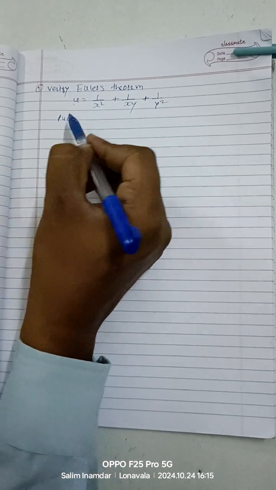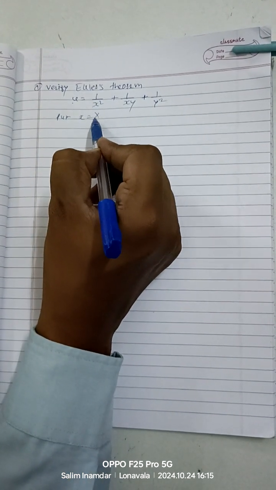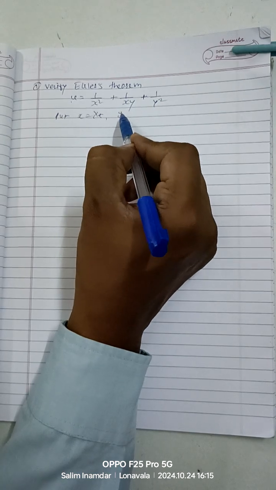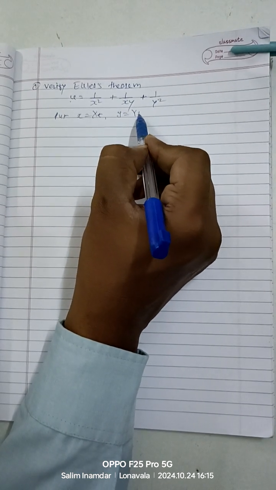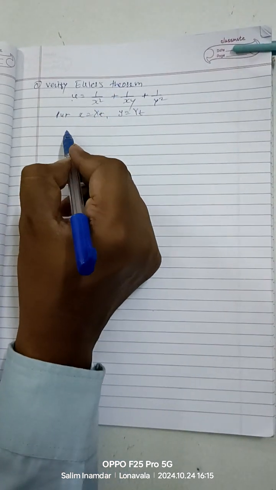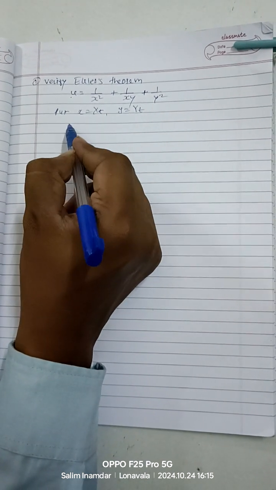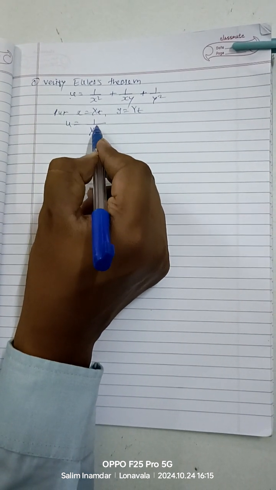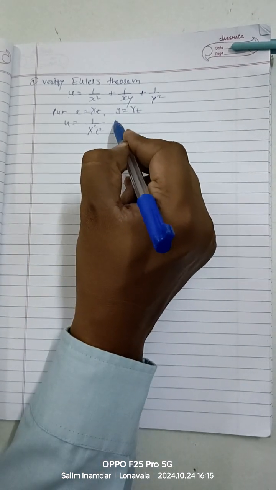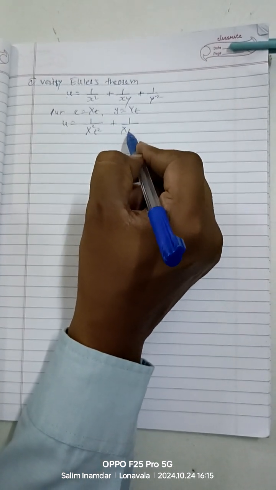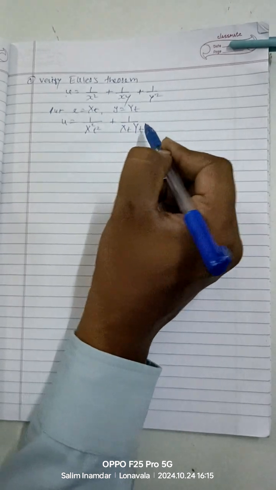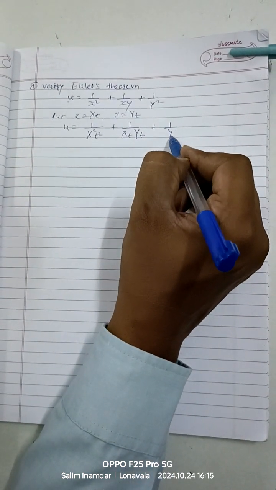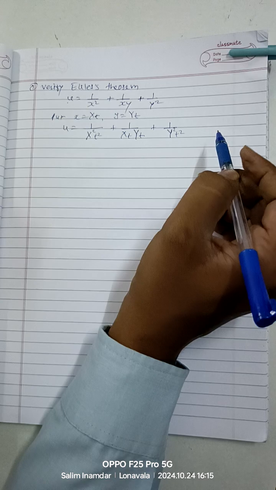We can say put x is equal to capital X t and y is equal to capital Y t in this equation. Now if I substitute, I will get u is equal to 1 upon capital X square into t square plus 1 upon x into t, y into t plus 1 upon y square t square.